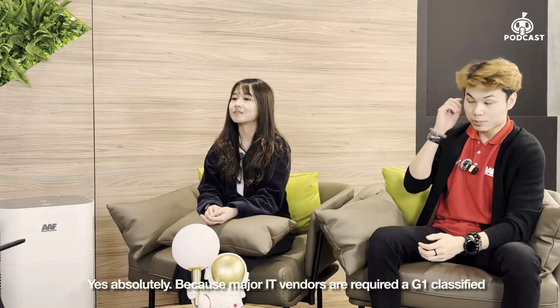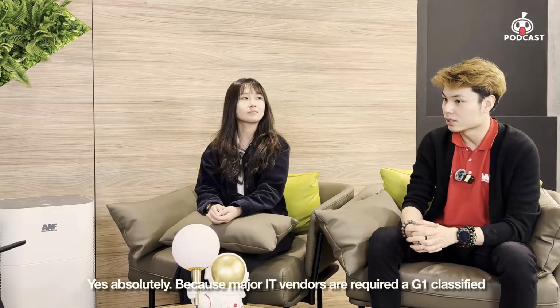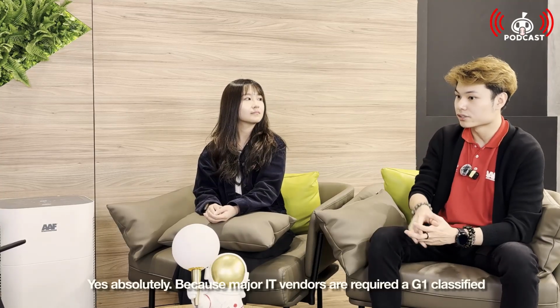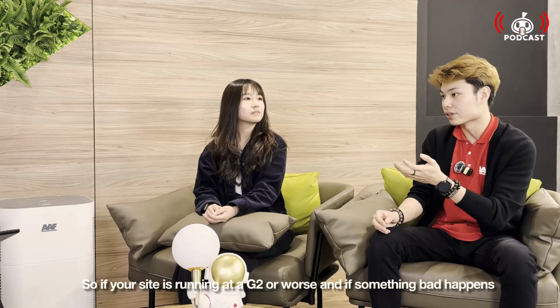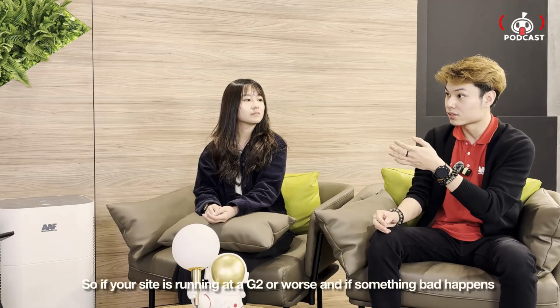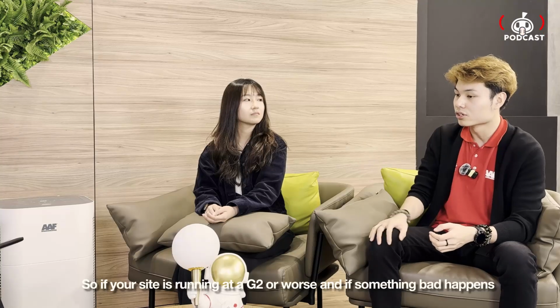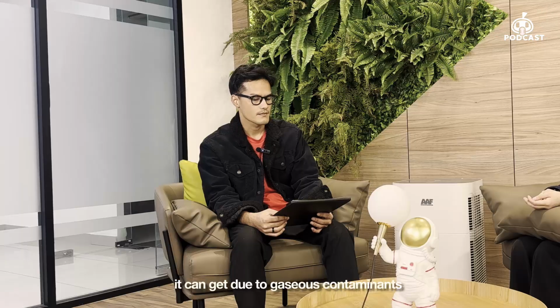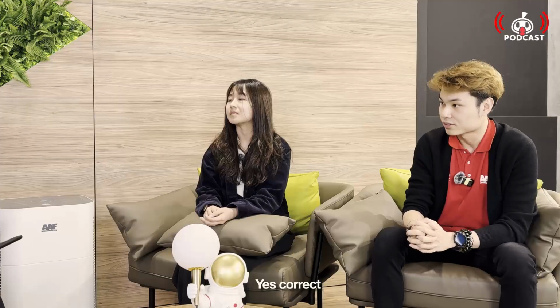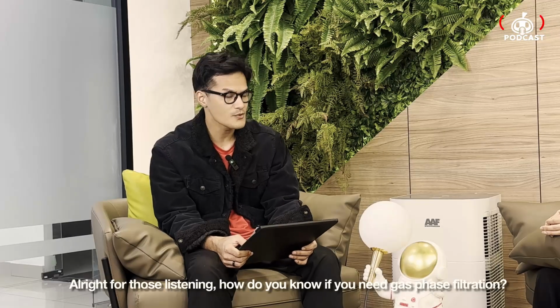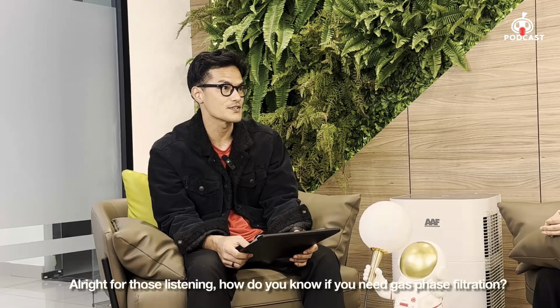So do manufacturers care about this classification? Yes, absolutely, because a majority of the IT vendors require a G1 classified environment in order to honor the warranties. So if your site is running at G2 or worse, and something bad happens, you could be out of warranty coverage. So G1 is a very important class to get the warranty coverage. Yes, correct.